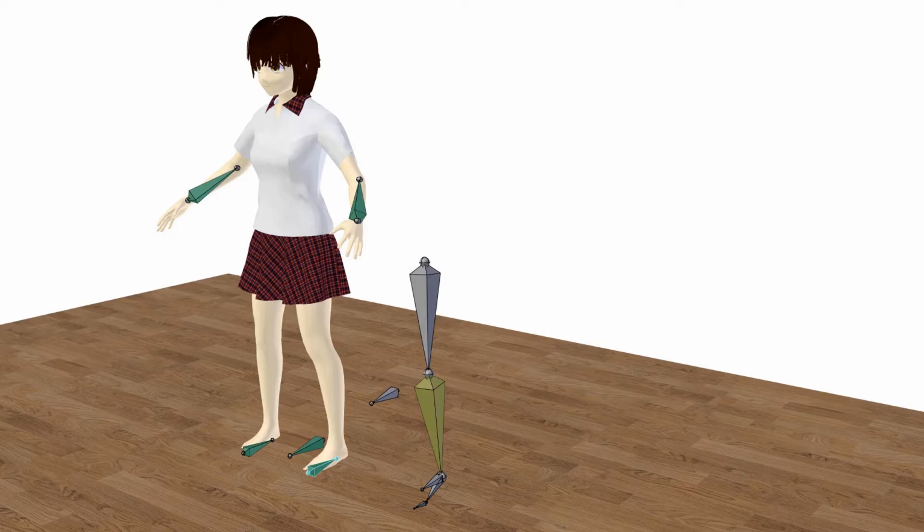I'll use the knee as an example. With the regular IK, first you need to select the dedicated IK bone and move it in order to move the leg. Then, you need to select the direction control bone and move that bone in order to change the direction of the knee.